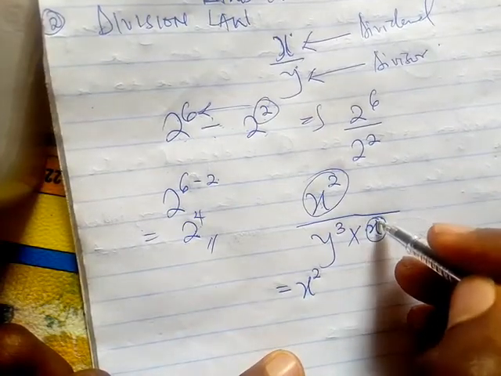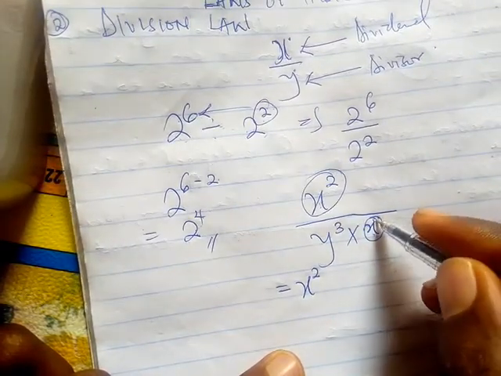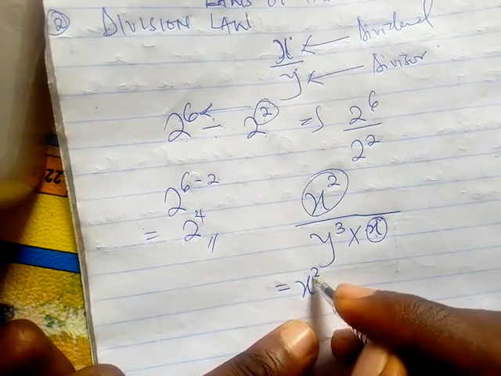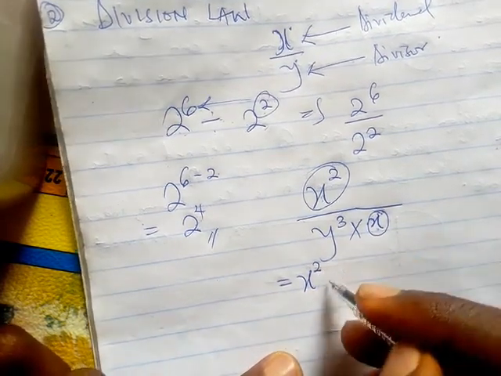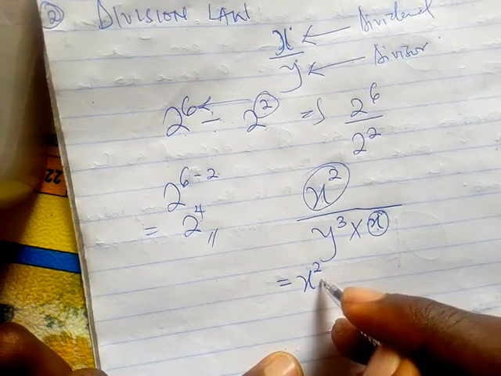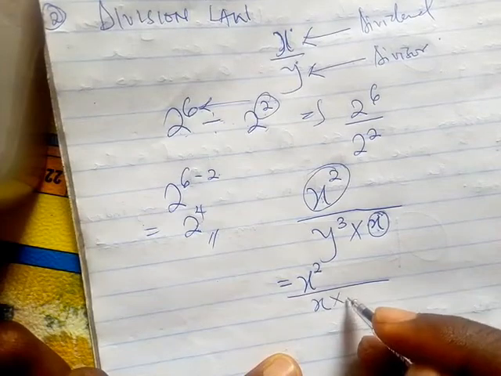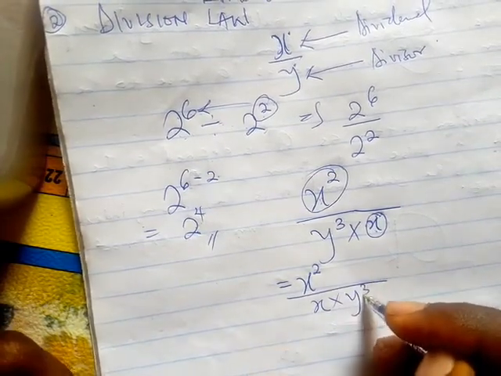You can just take the power of this x up, so it becomes x raised to power 2 divided by x times y raised to power 3.